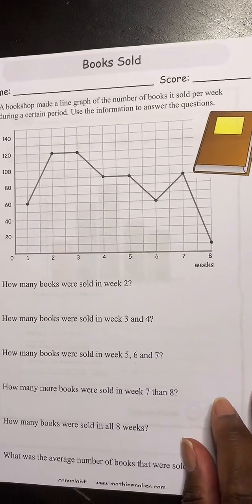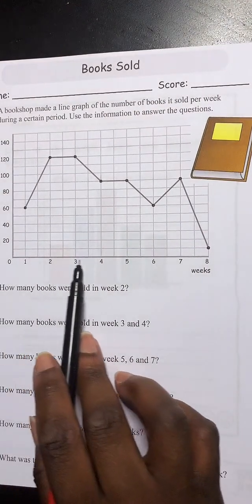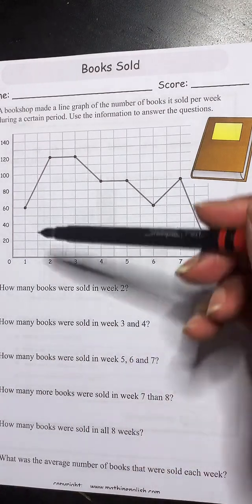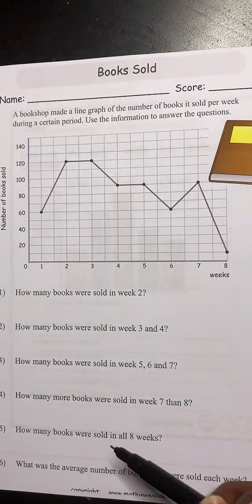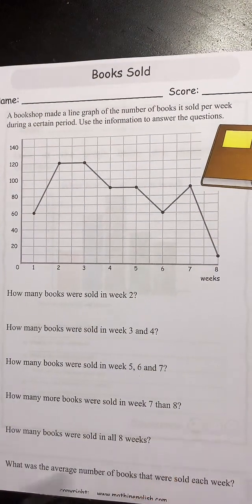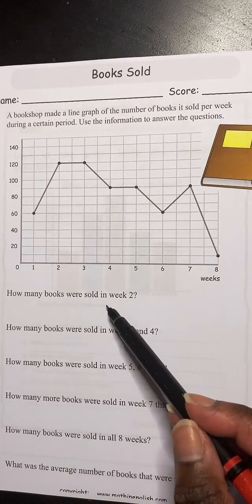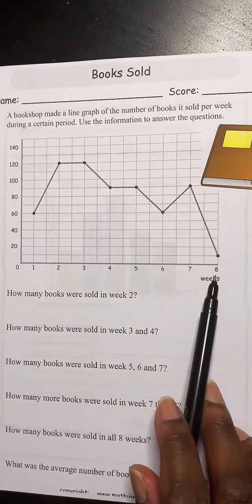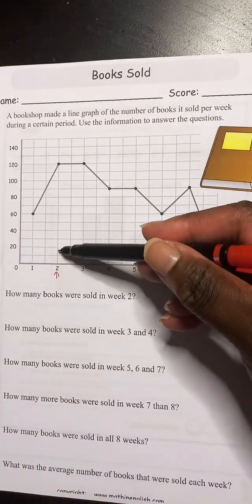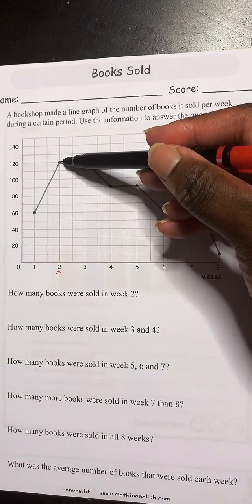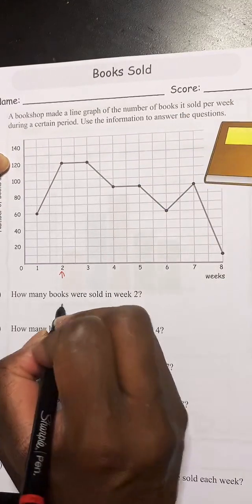I'm going to try to fit the graph on our screen. As we can see, my x-axis is the number of weeks, and my y-axis is the number of books sold. One question asks, how many books were sold in week 2? Since the x-axis is the week, I go to week 2, which is right here, and then go up until I hit the graph. Here's my dot. I slide over, and it's at 120.